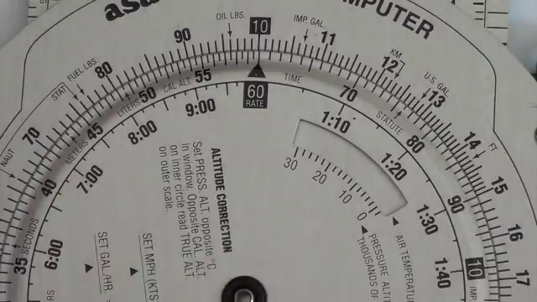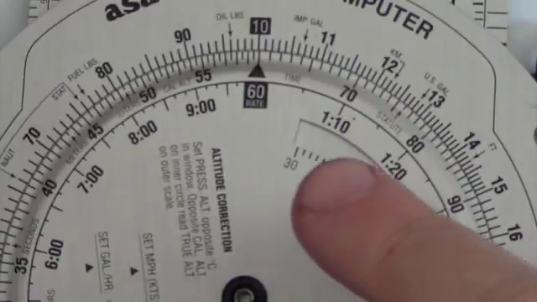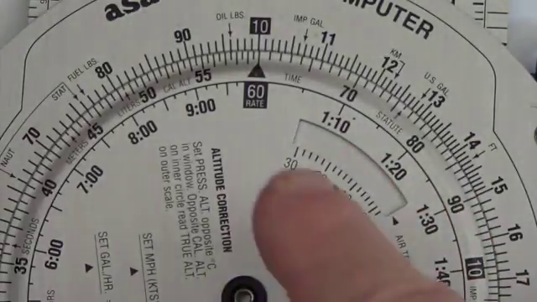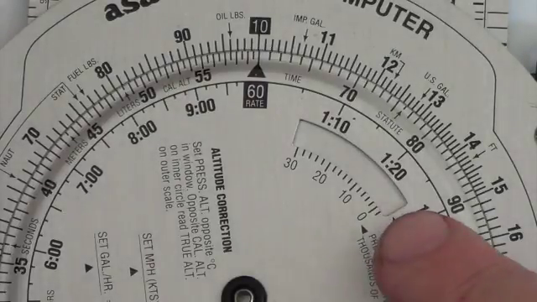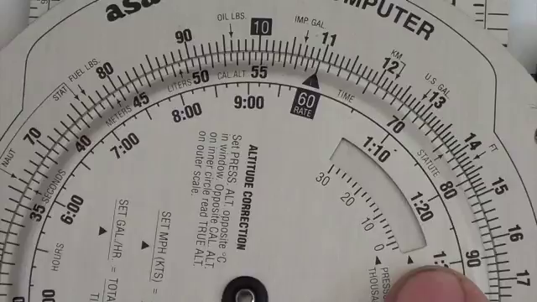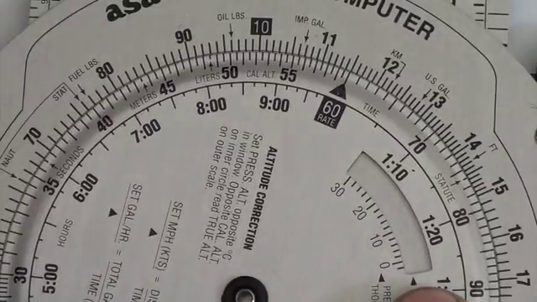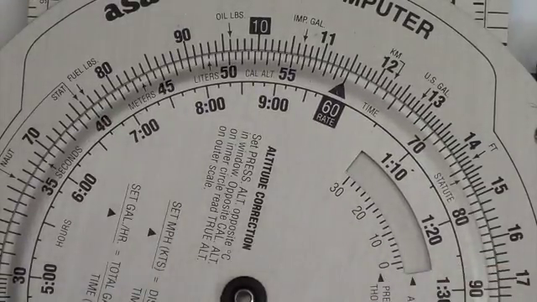On the centre scale, we will pick an hour as being 60 minutes. So it's currently set 60 is opposite 10. In order to set 115 knots as the true airspeed, we will move the 60 to match 115. Once that's set, the pilot can leave the device like that and simply read off any calculation that he or she wants.